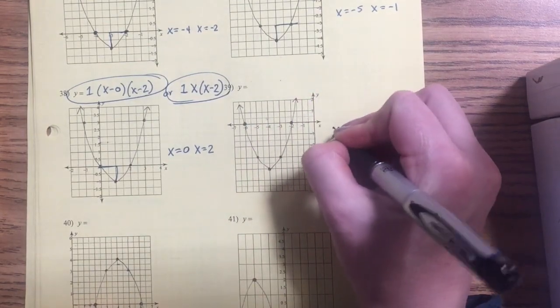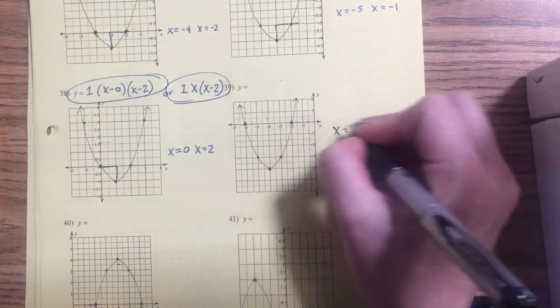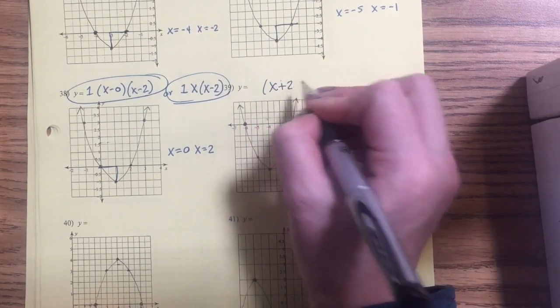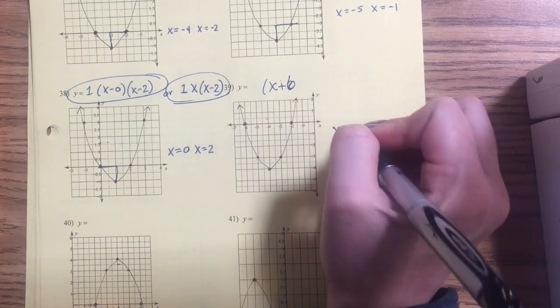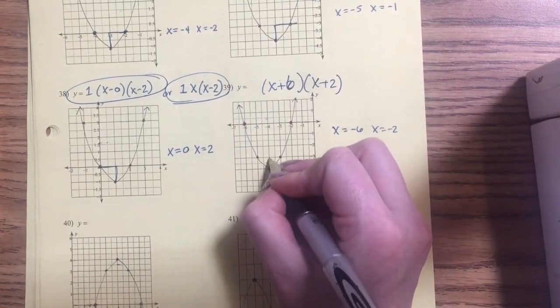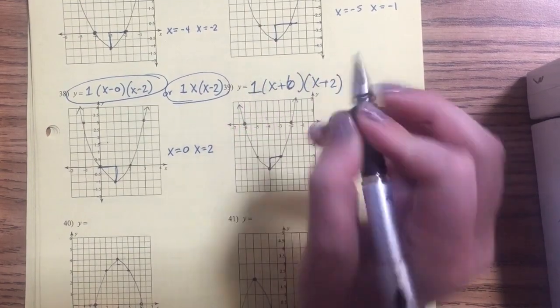On 39, I have x equals -6, x equals -2. Factor it. Oops. X plus 6, x plus 2. Up 1 over 1.